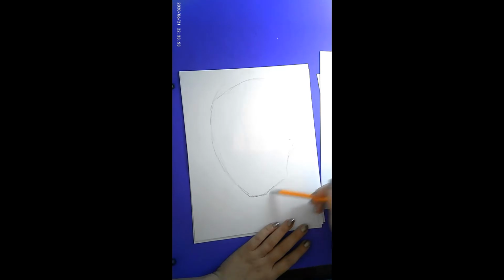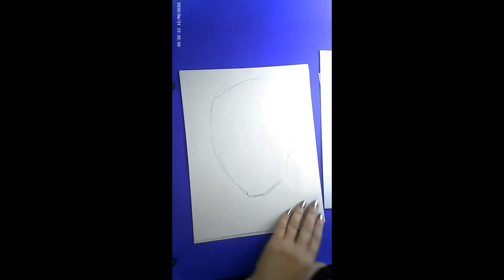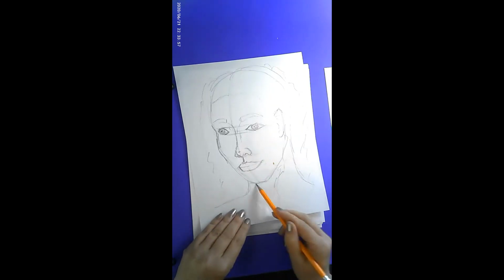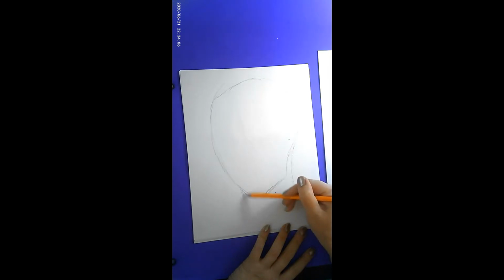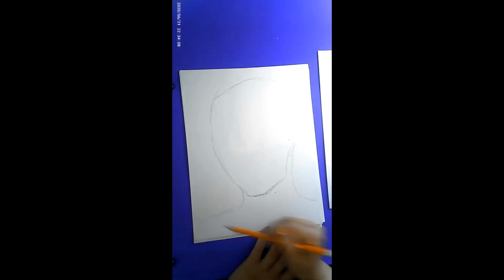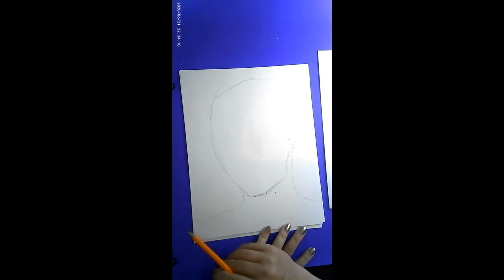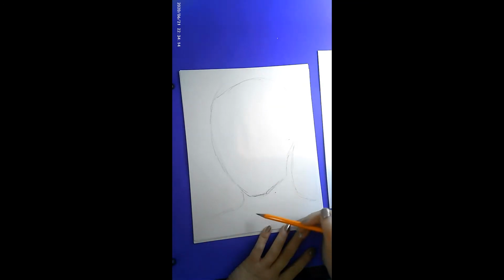Then I'll put in this part of the neck and this part of the neck. This helps us already figure out it's a 3/4 view. That's actually kind of a short neck. You could draw it a little longer if you want.